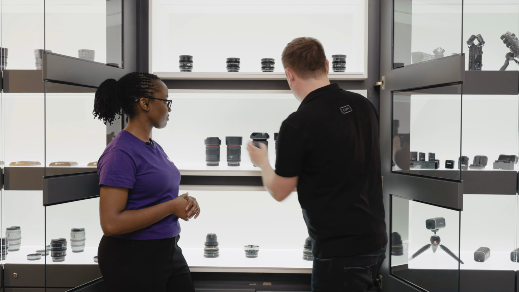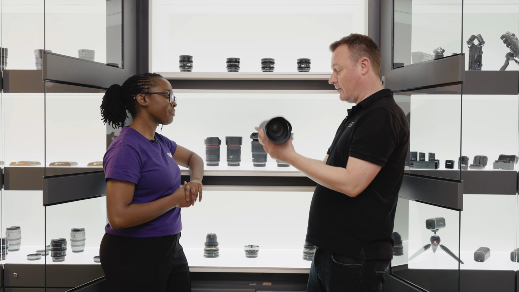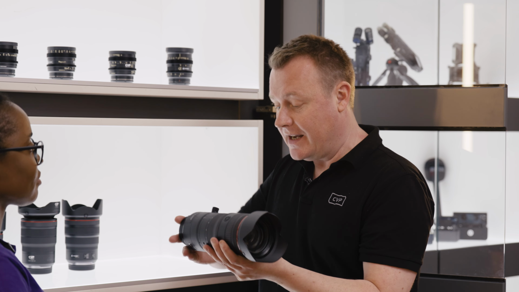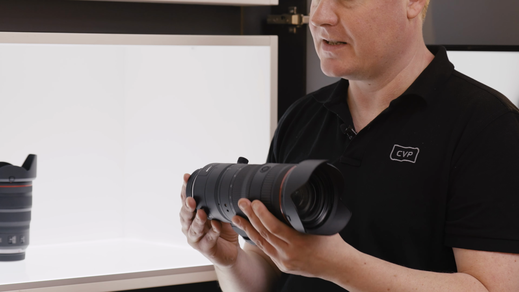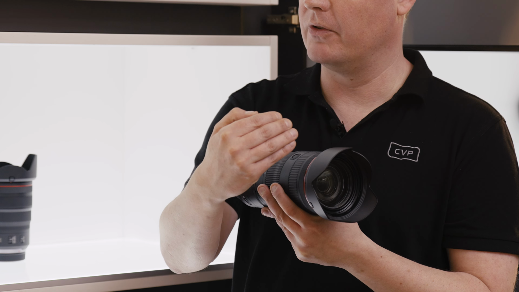One thing to also just think about is whether a lens is parfocal or not. This big lens that I'm holding right now is a 24-105. It's f2.8, it's made by Canon. It's designed as a video first lens. And the reason I say that is that it's parfocal, and parfocal means that it holds its focus all the way through the zooming range.